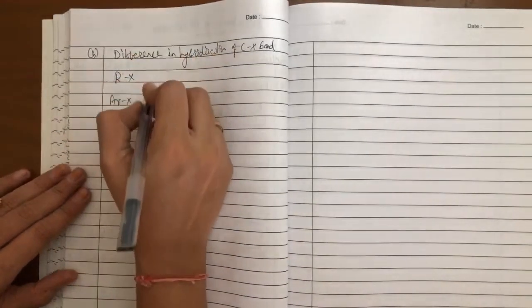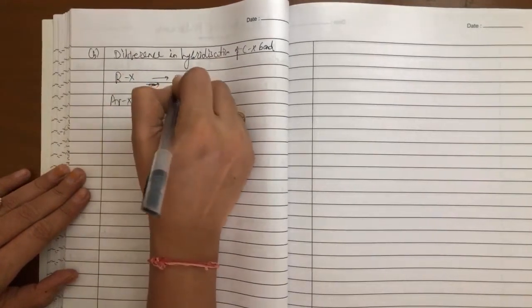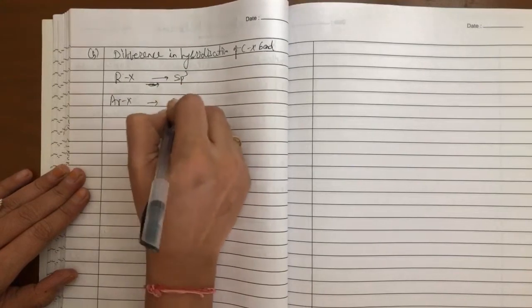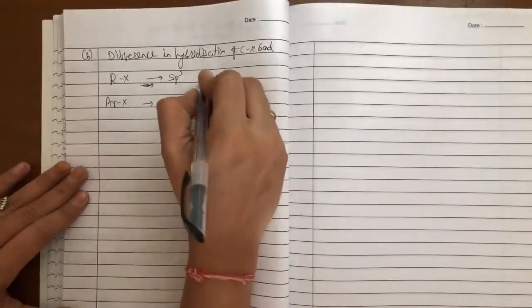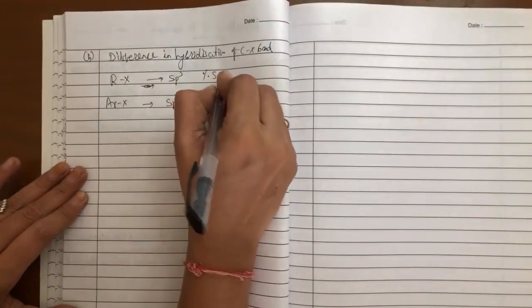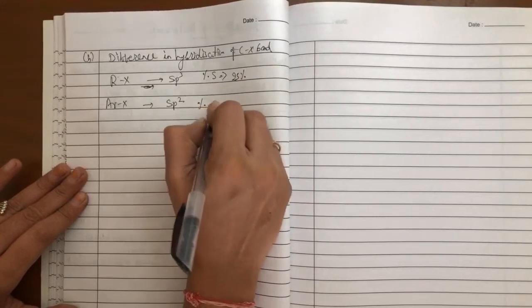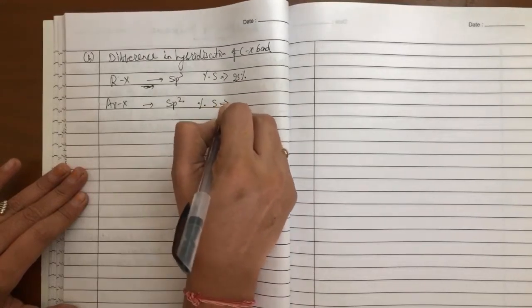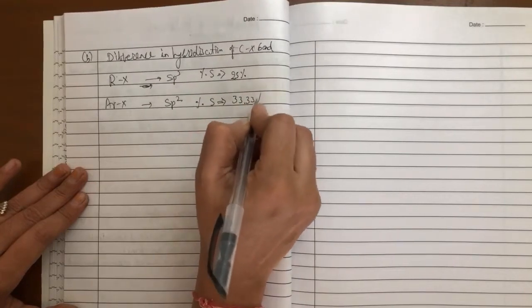So the hybridization of carbon in RX, as you all know, is sp3, while in the case of ArX it is sp2. Here the percentage s character is 25%, while in sp2 hybridization the percentage s character is 33.33%.